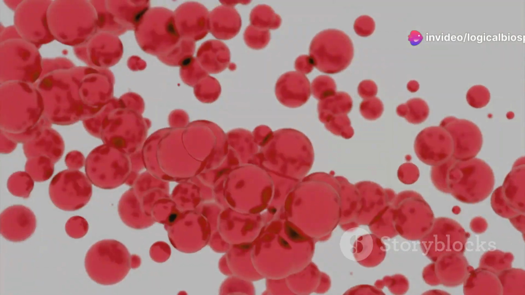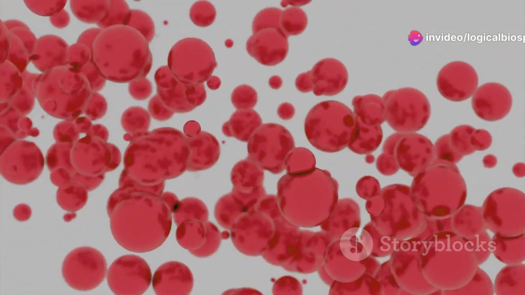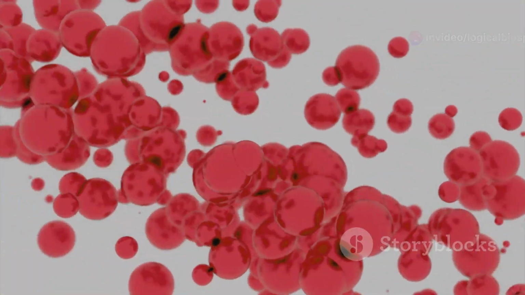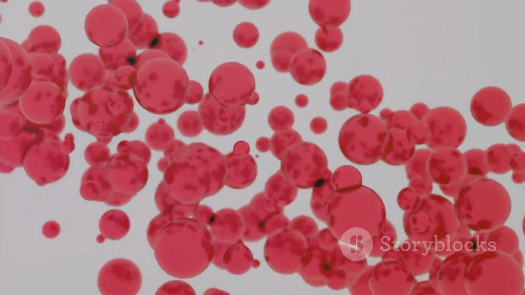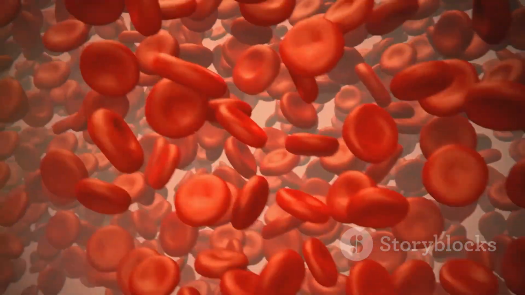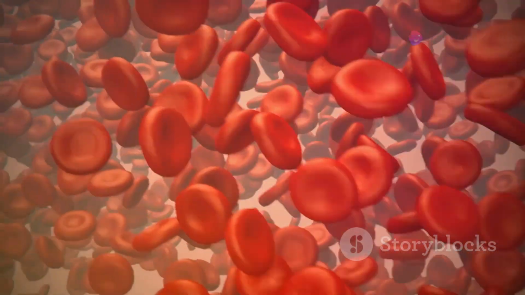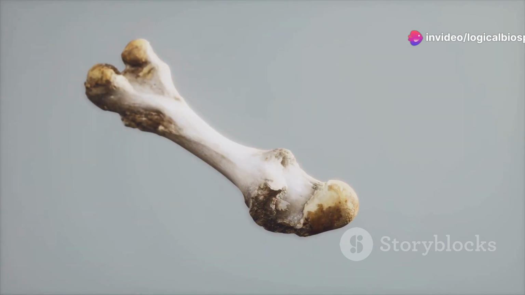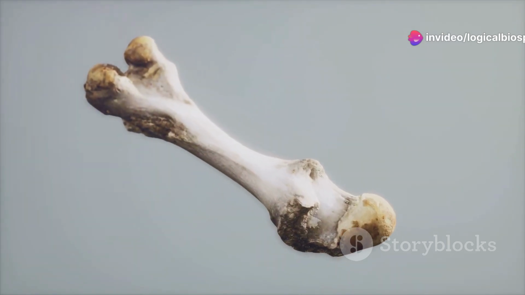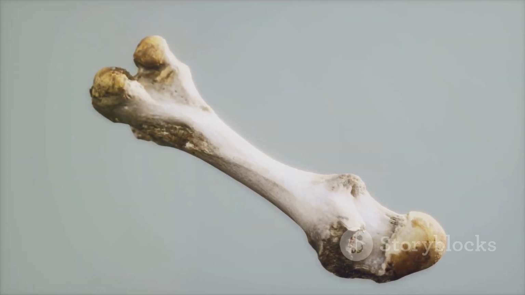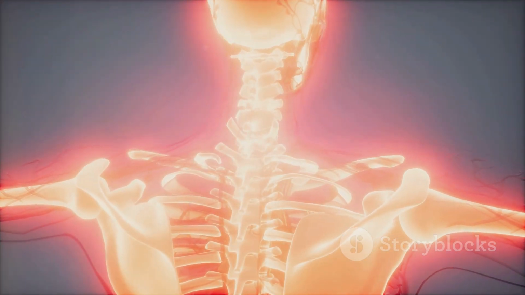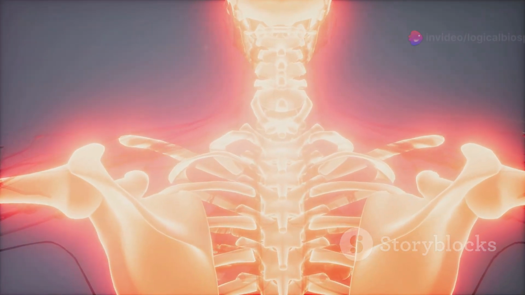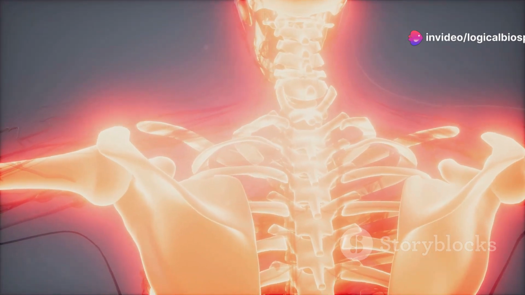4. Blood cell production, also known as hematopoiesis. The red bone marrow found in certain bones is responsible for the production of red blood cells, white blood cells, and platelets. This process is critical for transporting oxygen, defending against infections, and clotting blood. 5. Mineral storage. Bones serve as a reservoir for minerals, primarily calcium and phosphate. These minerals can be released into the bloodstream as needed, maintaining proper mineral balance and aiding in critical functions like muscle contraction and blood clotting.